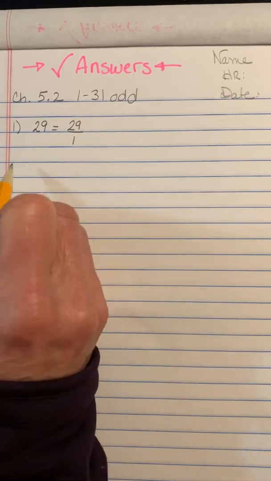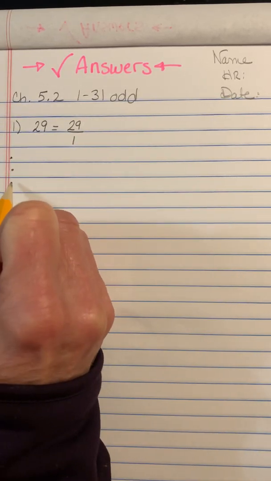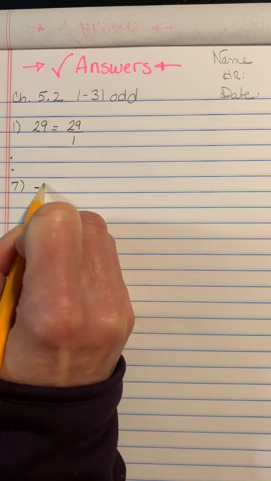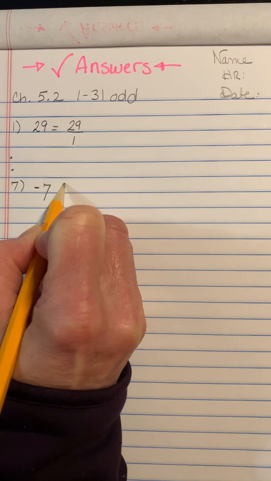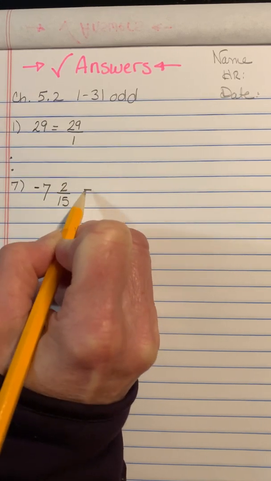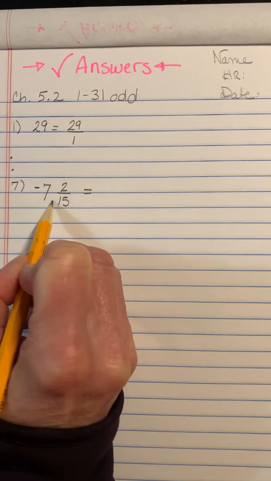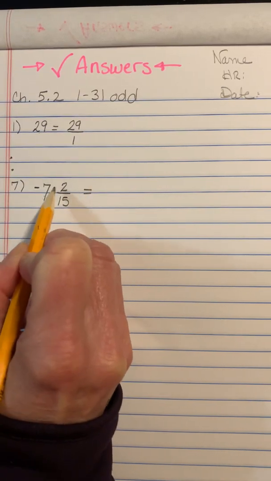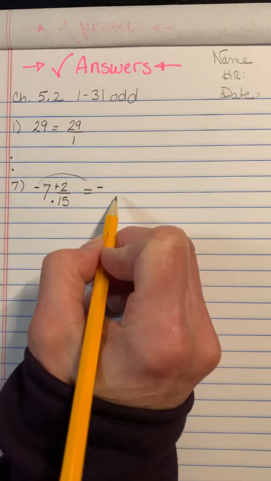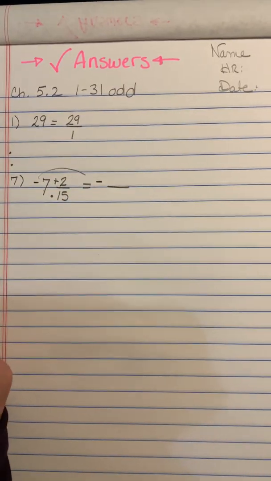as a fraction. So you're going to do that all the way to question number 7, which is a mixed number and it needs to be moved to an improper fraction. I'm not going to do it for you, but I'm going to remind you, remember, you do 15 times 7 plus 2. Don't forget to bring over that negative sign and just give me an improper fraction for that.